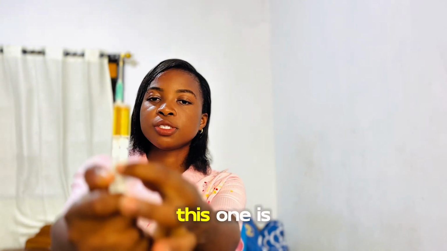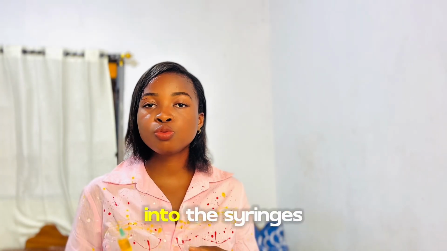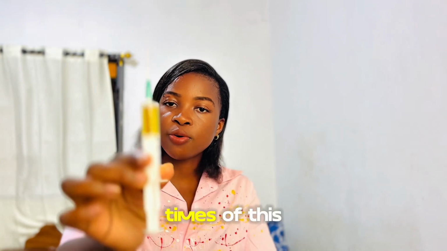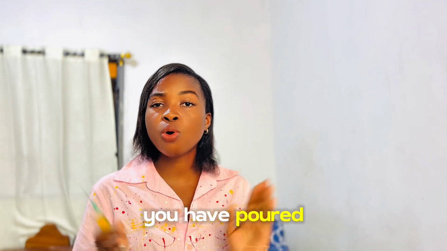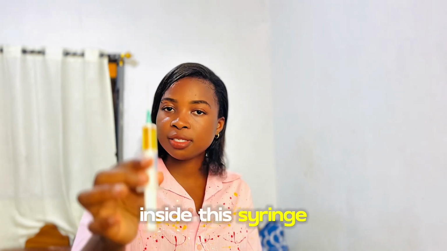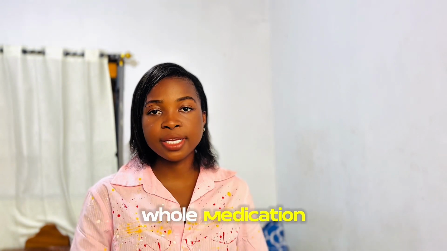This one is 10 mils. So if you want to convert a paracetamol into syringes, you need 10 times of this syringe before you know that you have poured all the medication in the paracetamol bottle inside this syringe. So the paracetamol, the manufacturer has already written on it that it is 100 mils. 10 times of this is the whole medication.